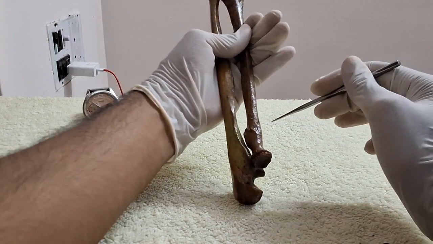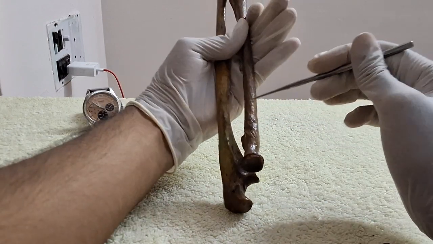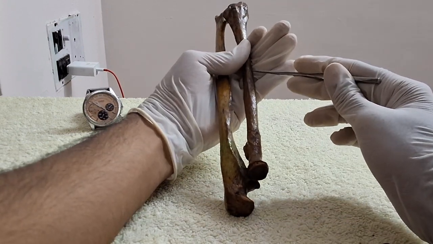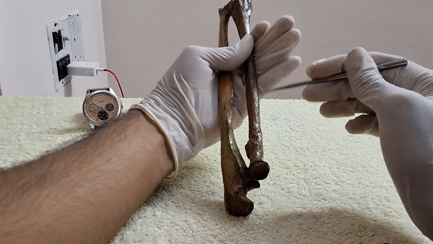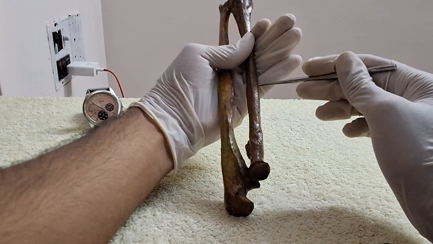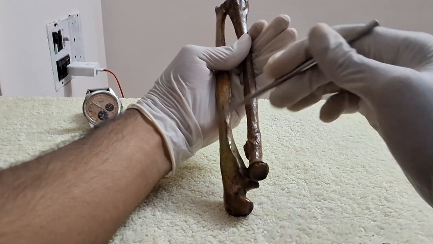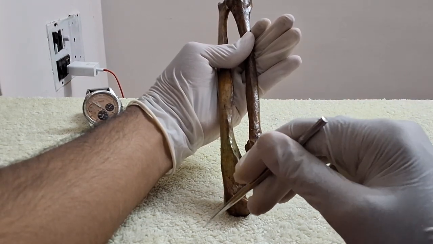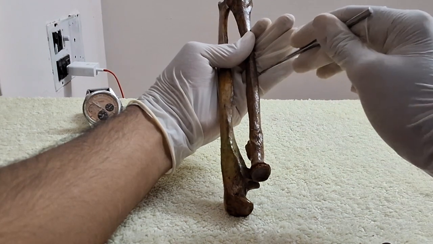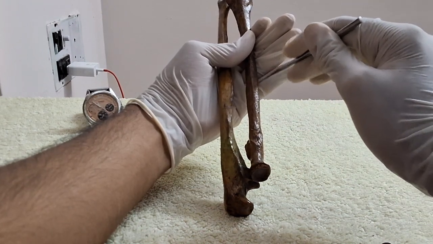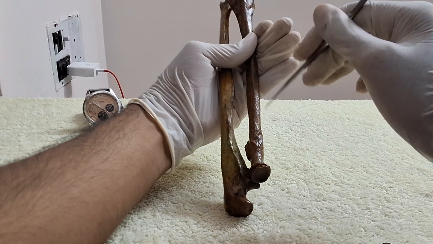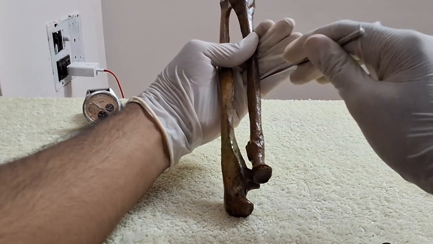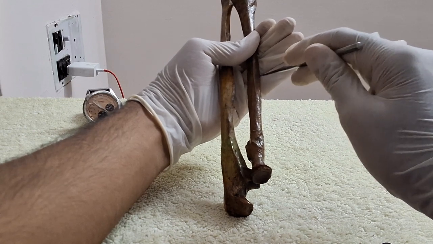Now below this lateral surface, there is an insertion of pronator teres. Pronator teres comes from the medial epicondyle of the humerus. From the medial epicondyle, it comes like this and is inserted into the lateral surface of the radius below the insertion of the supinator. Supinator gets inserted here. Below that insertion, there is the insertion of pronator teres.